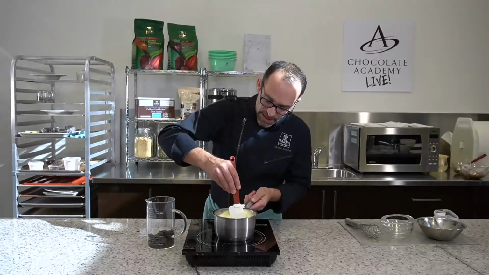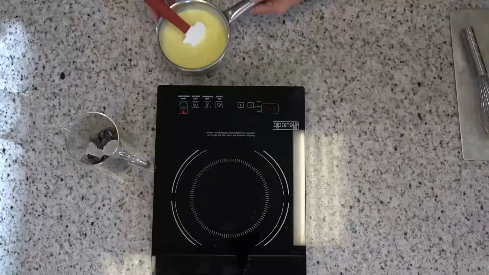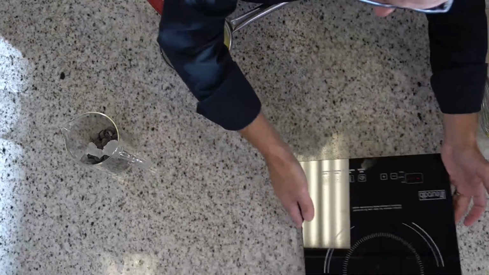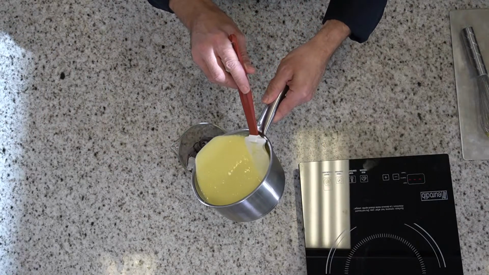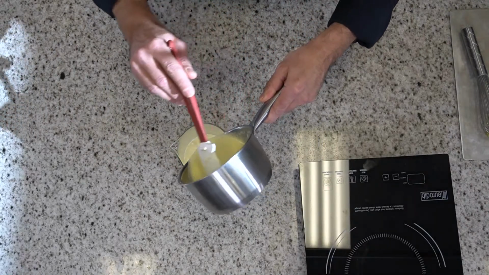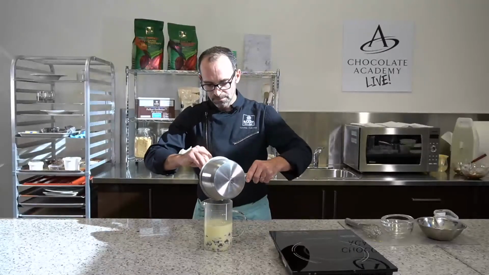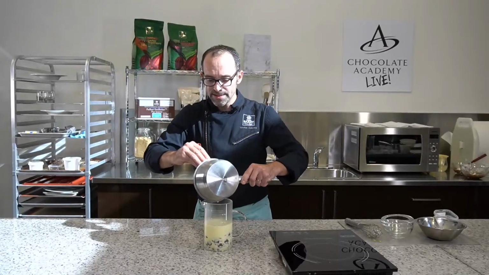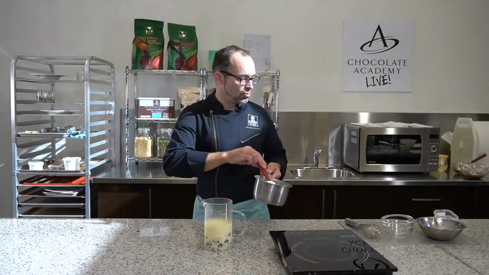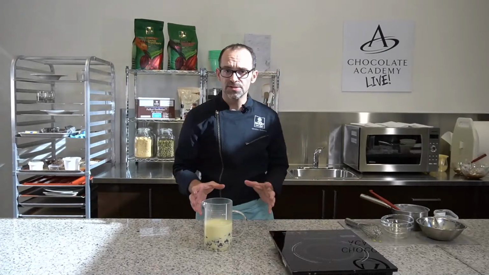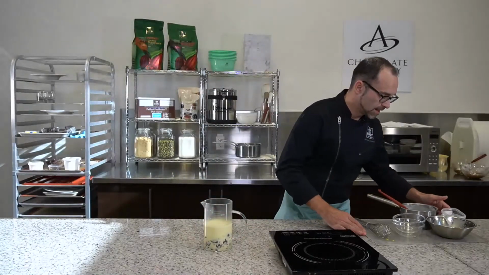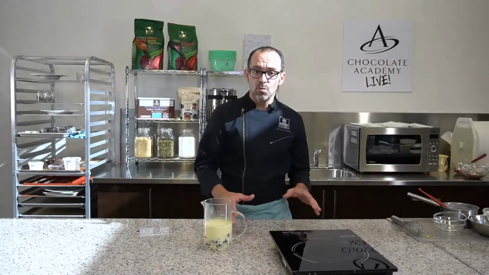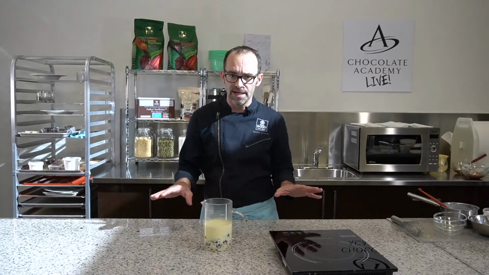And I check the texture, and it's cooked. Small quantity, very fast. I put it directly in my tall recipient, and I wait a few minutes to have a very good heat transfer inside. Like that, when you wait a few minutes, you are sure your chocolate is completely melting.